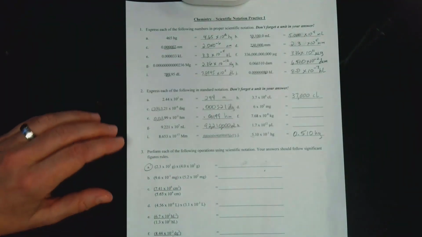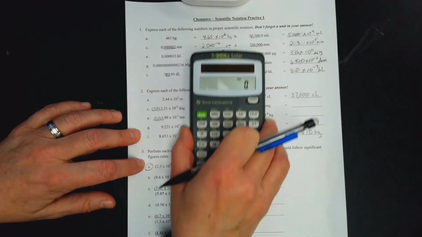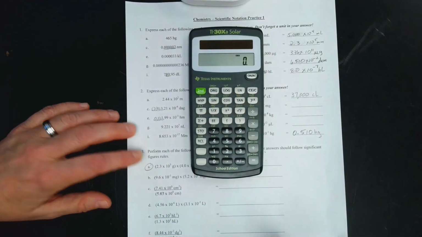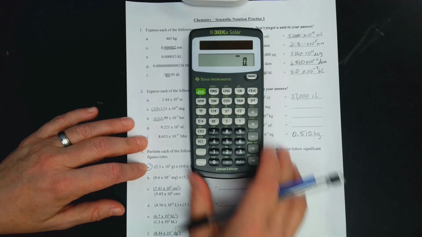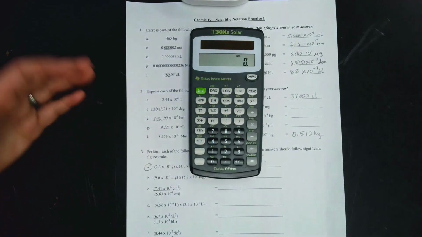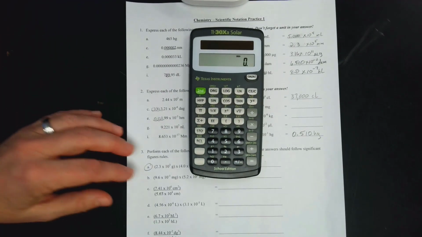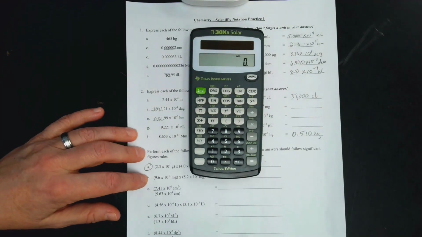Now let's do the same problem if you are using the TI-30X8, which is one of the calculators I have in the classroom. We're going to do the exact same problem, and you actually have fewer steps to deal with on this one, which is kind of nice. So that's why this one might be a little bit better calculator.